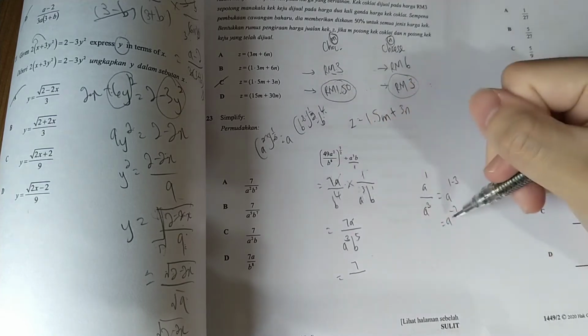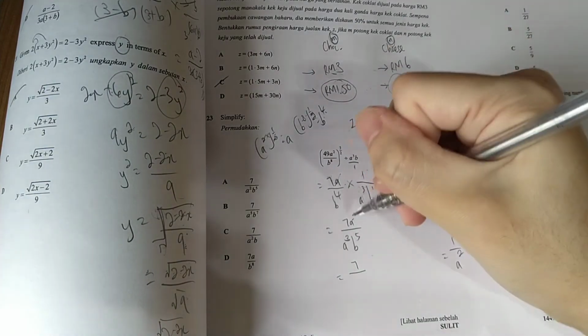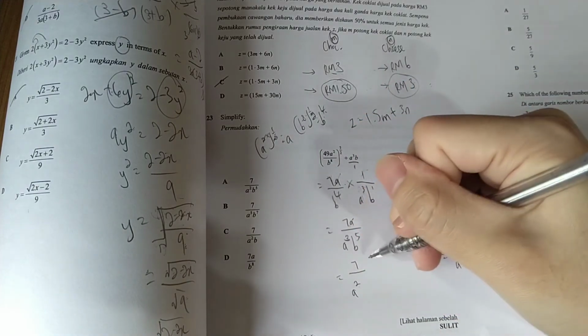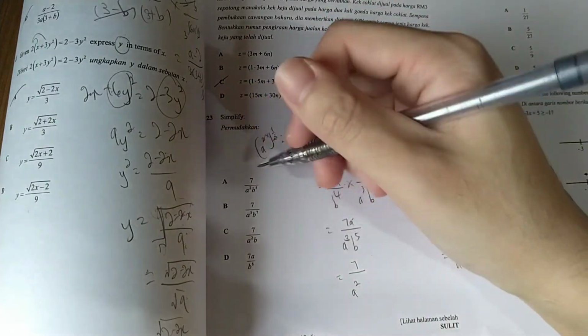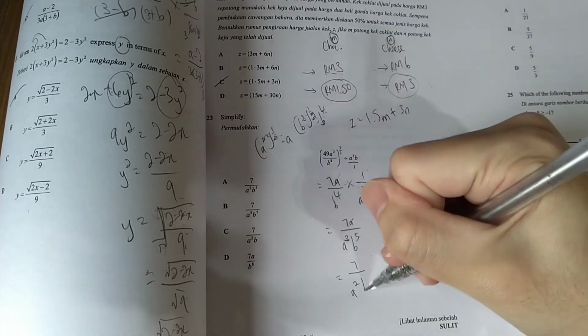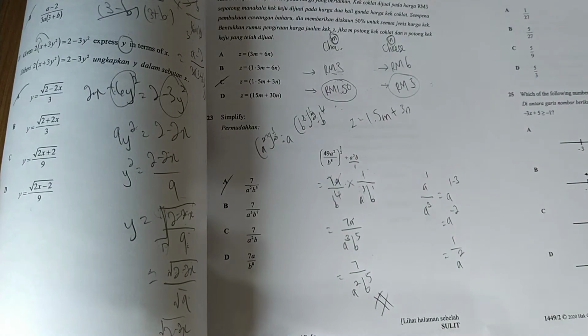So you get A power negative 2 sama juga dengan 1 over A power 2. It means that what you are getting is the A power 2 dekat bawah. Of course, you can write atas also, but if you write atas, it becomes A power negative 2. But since I'm looking at the answers already and I see the A is at the denominator, right? So, this is the answer. A.